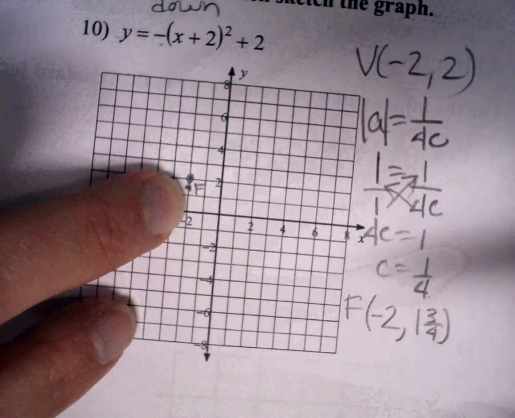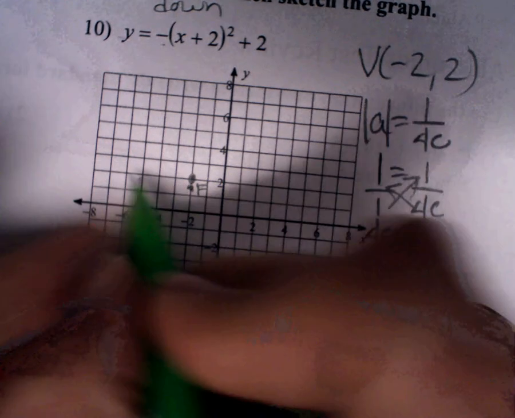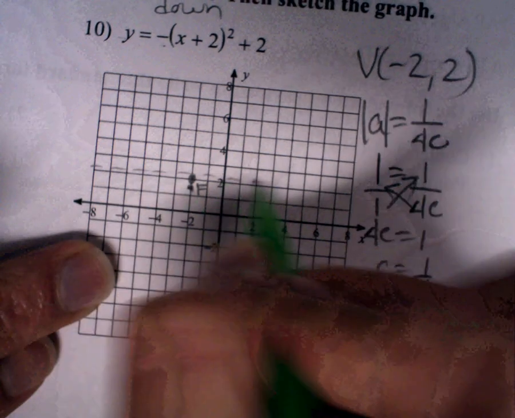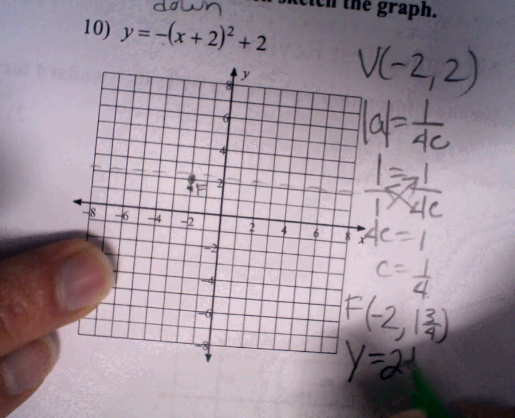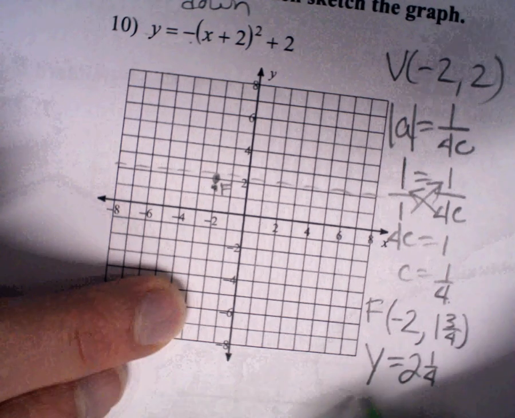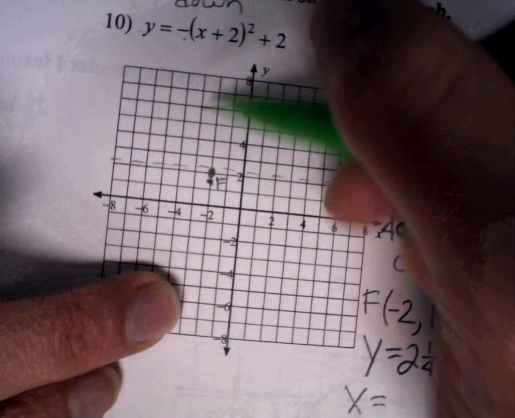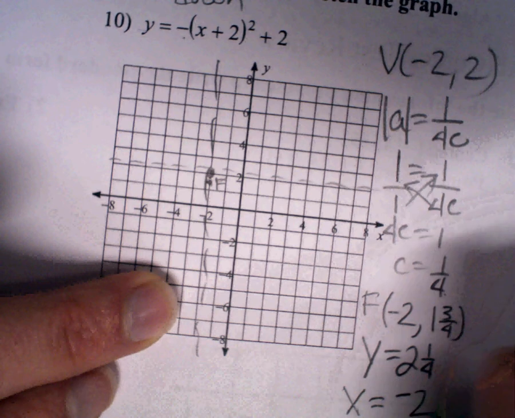Sorry, not negative 2. Okay, so then I go the opposite way, a fourth in the other direction. That's y equals 2 1/4 because I went up a fourth. And so that's my directrix. And then my axis of symmetry is x equals, where it's symmetrical, negative 2.